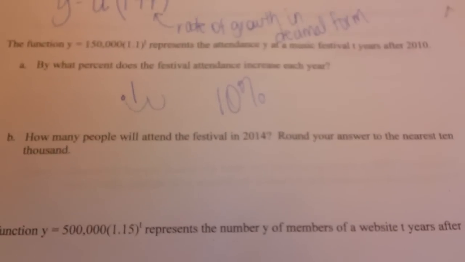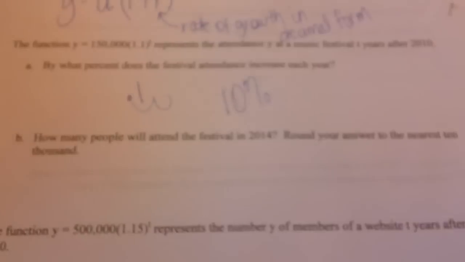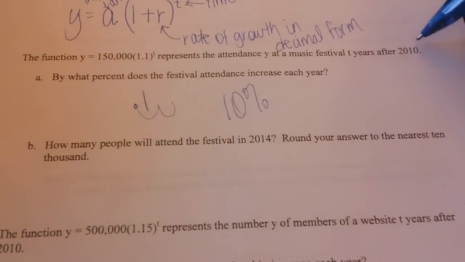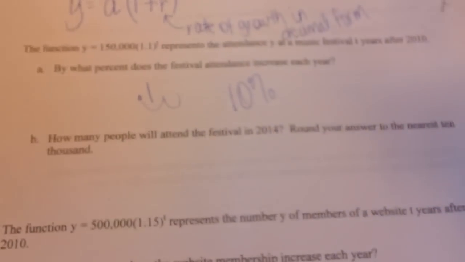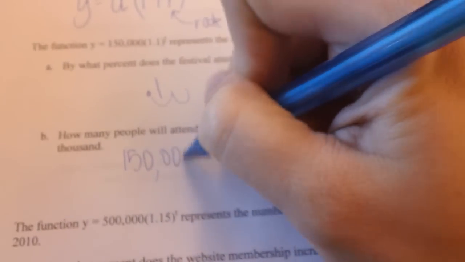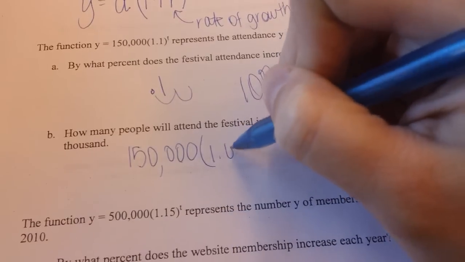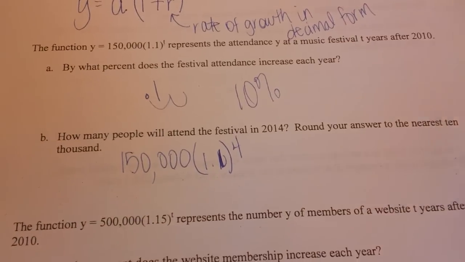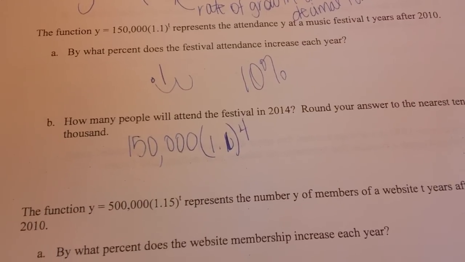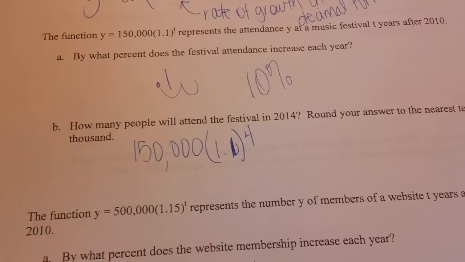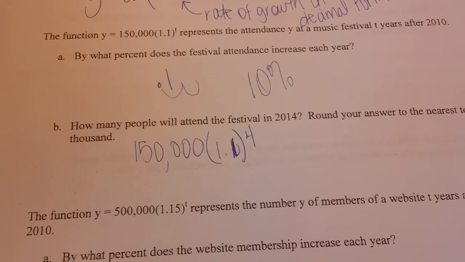The next one, how many people will attend the festival in 2014? Round your answer to the nearest 10,000. So 2014 is 4 years after 2010. So we'll fill in 4 for t. So into your calculator you can type 150,000 times 1.1 to the 4th power.